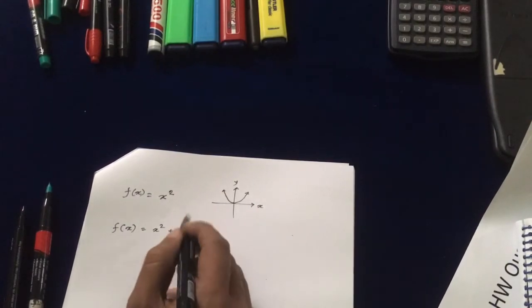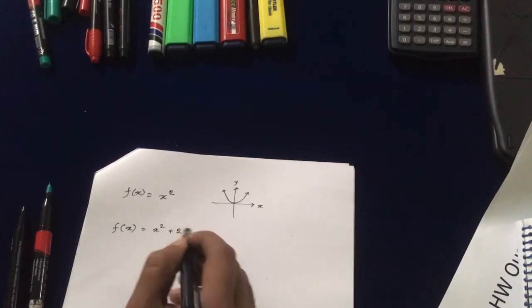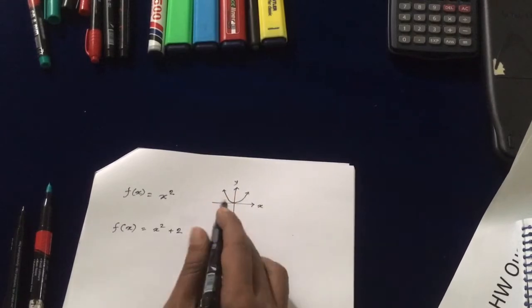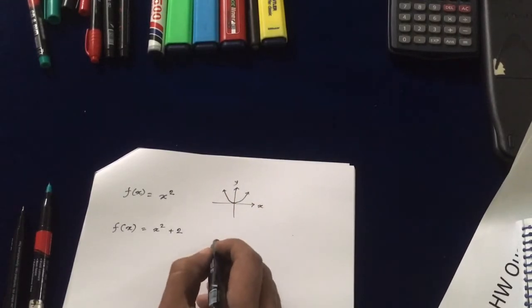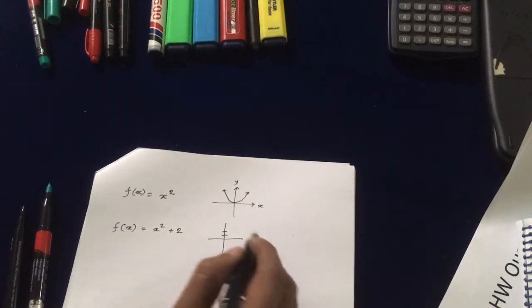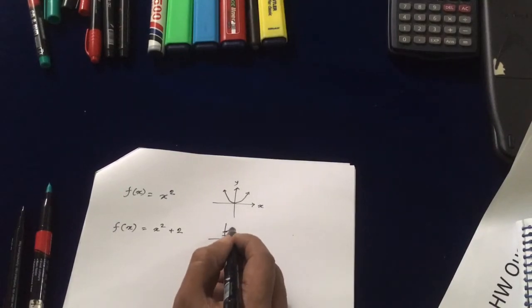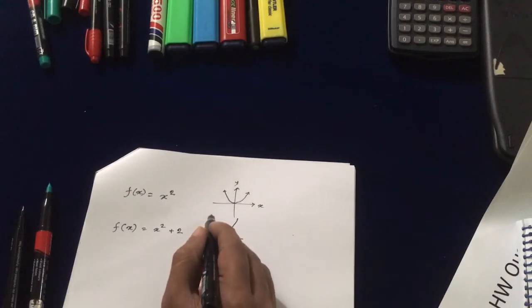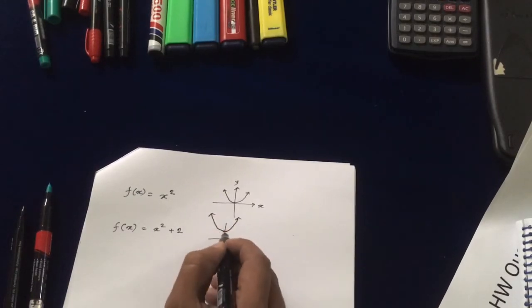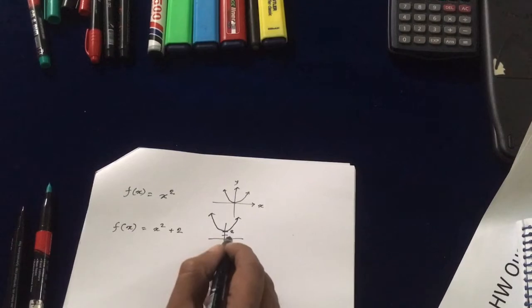the graph will go 2 units up actually. So the whole graph, the shape of the graph will remain the same, just it will go 2 units up. So this is 1, this is 2 for example, then our graph will go like this. So this will be our graph, this is our 2.